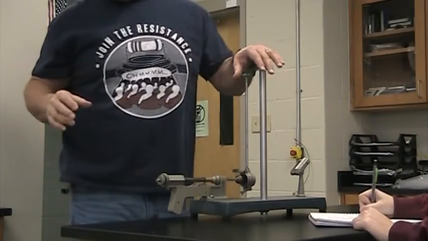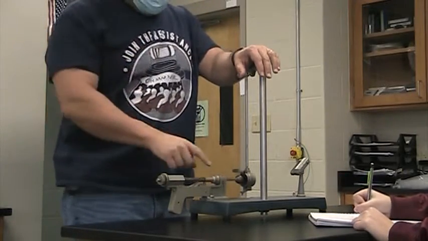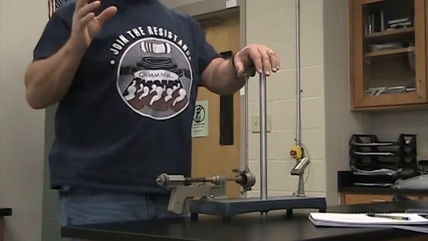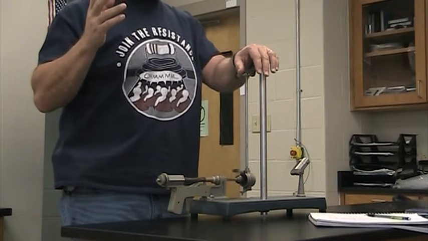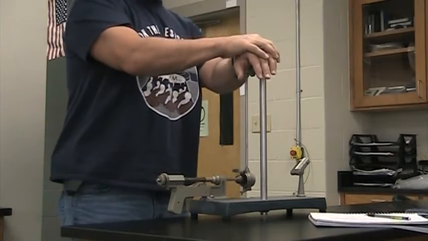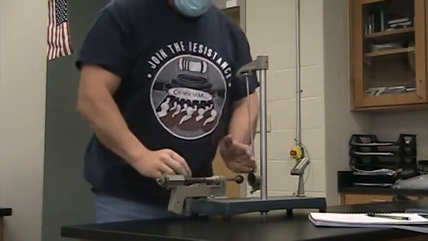Okay, so what we've got here is the way they used to do it when they wanted to find the velocity of a bullet. They use what's called a ballistic pendulum. So here's your bullet.